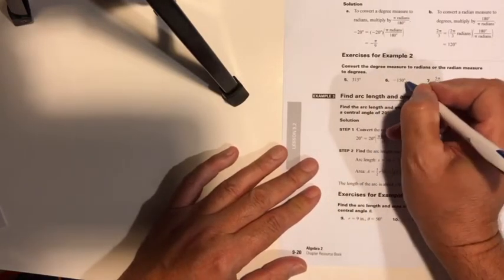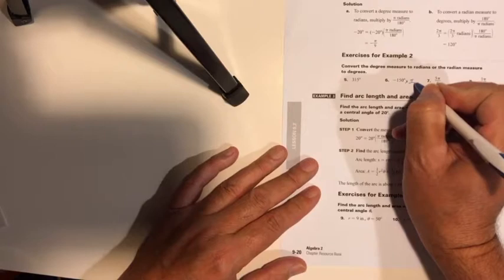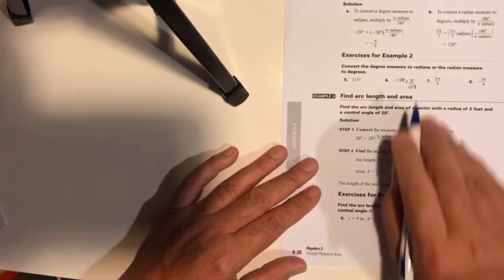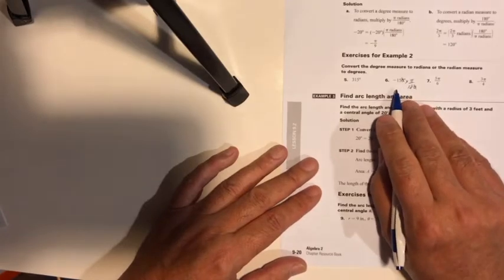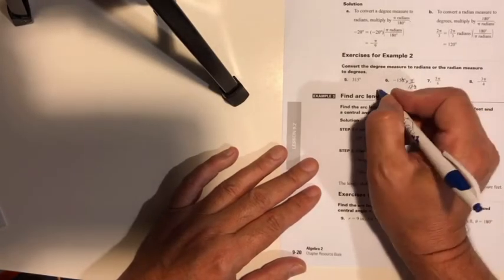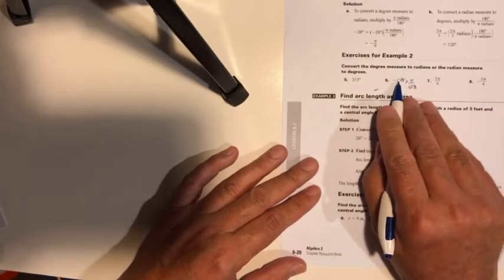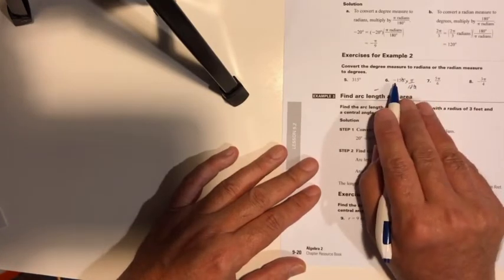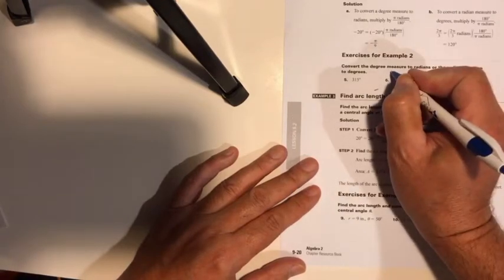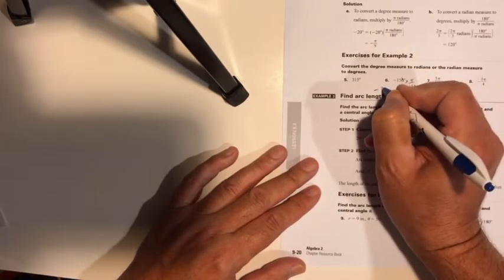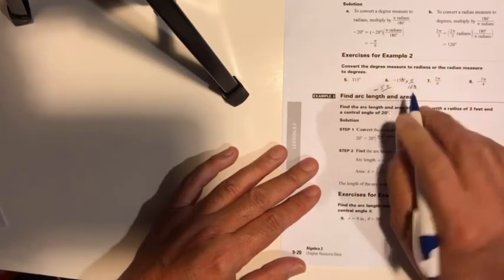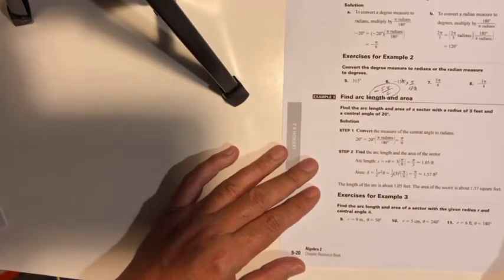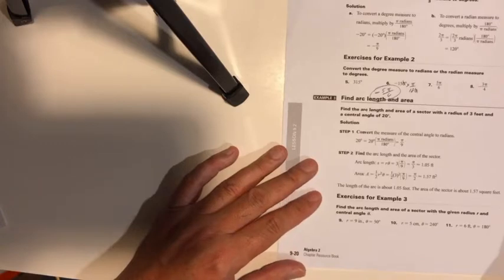So here, I'm going to multiply by pi over 180, and I'm going to simplify, okay? So to simplify that, it's going to be negative still. Well, 3 goes into 15 and 18. So if I divide top and bottom by 3, I get negative 5 pi on top, and 18 divided by 3 is 6. So negative 5 pi over 6.